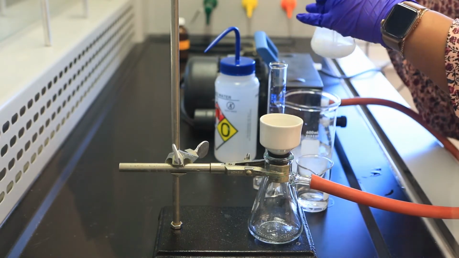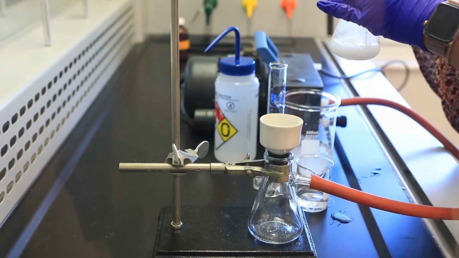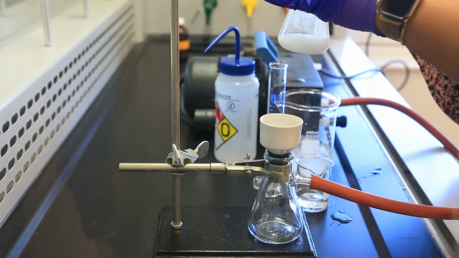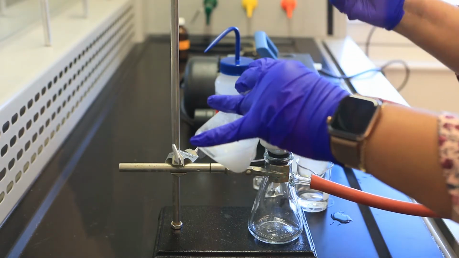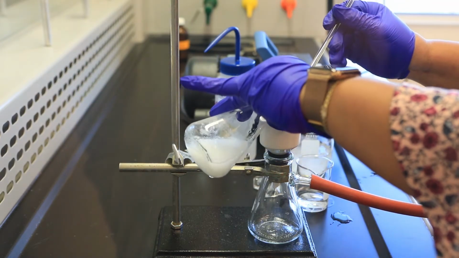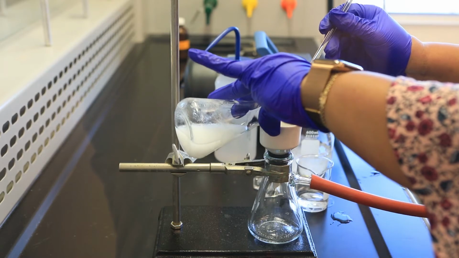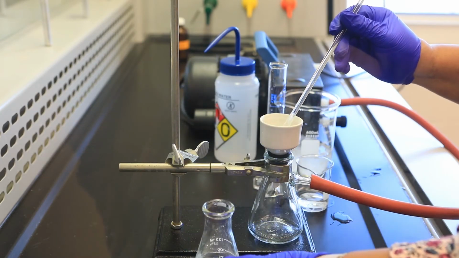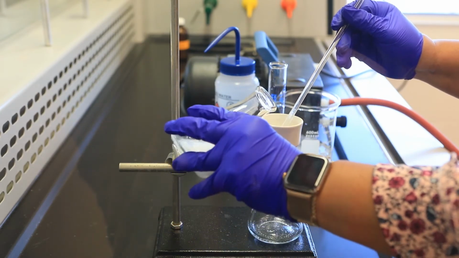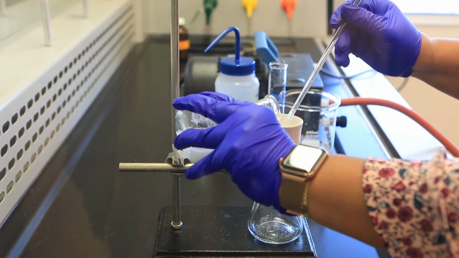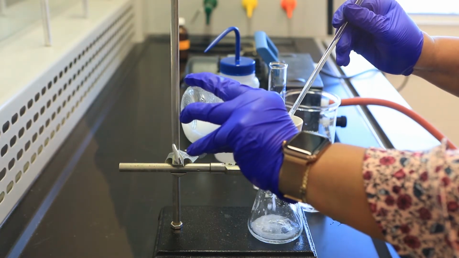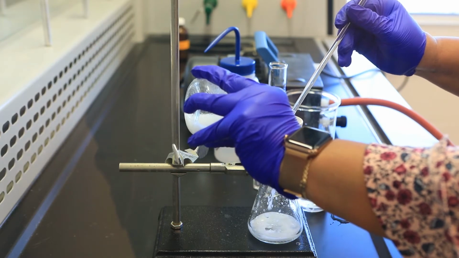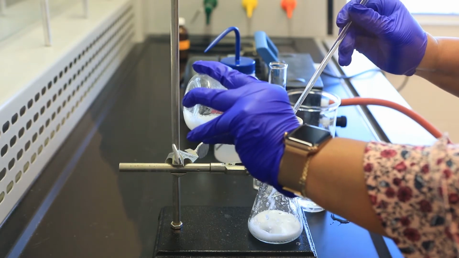I'm going to go ahead now, and by means of vacuum filtration, collect our beautiful crystals. Using a stirring rod, I'm going to transfer our reaction mixture to the Büchner funnel.